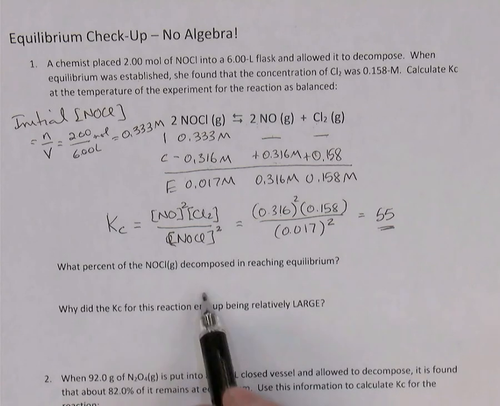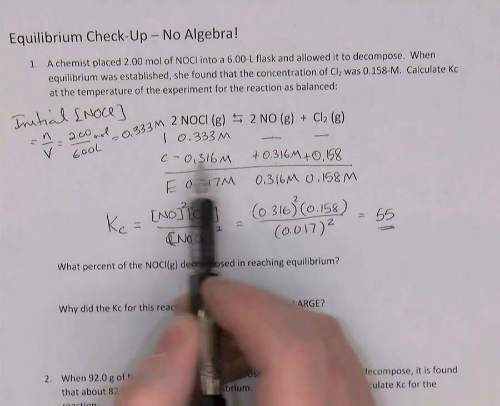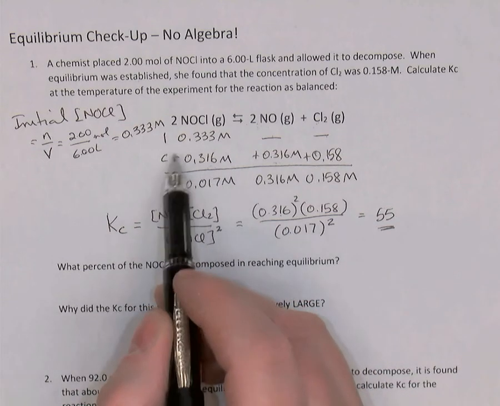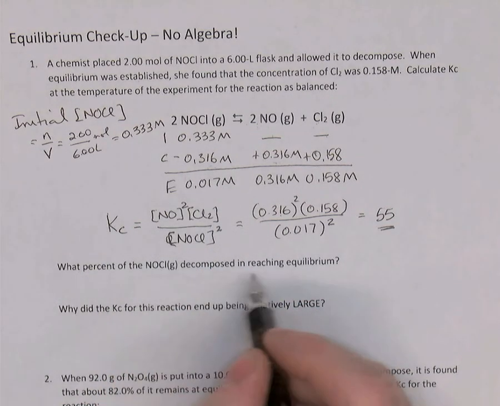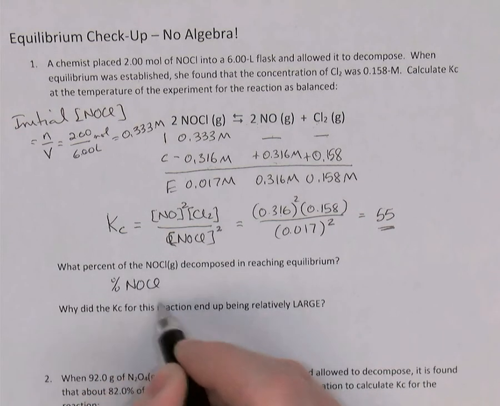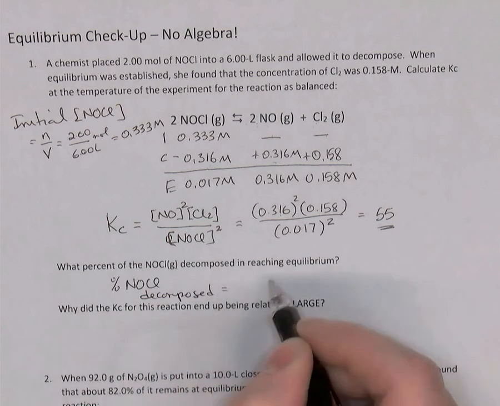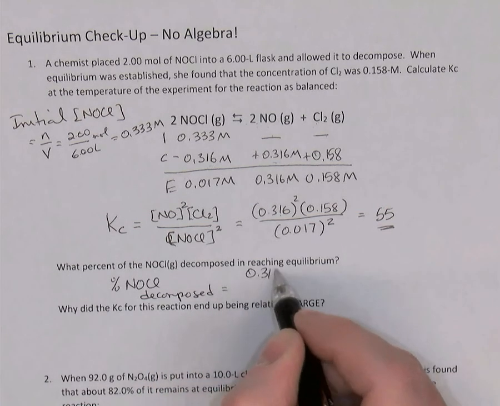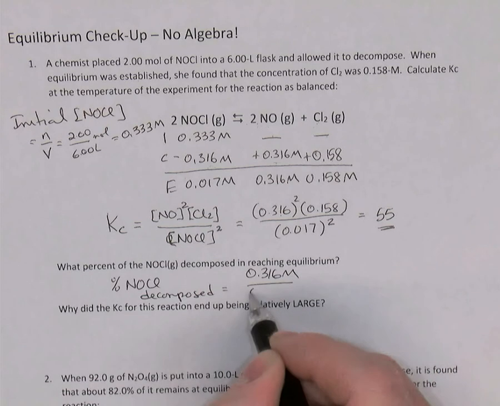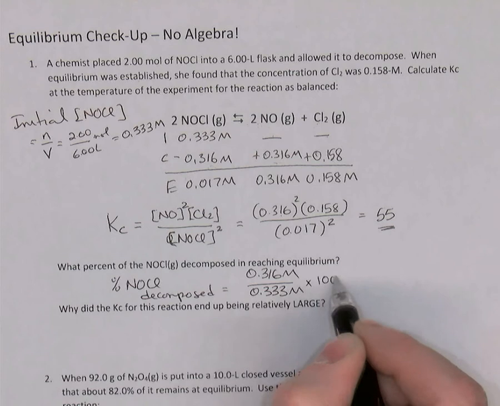By the same reasoning, we started with 0.333 molarity NaCl, and 0.316 molarity is what decomposed, it's what left. So to figure out the percent of NaCl that decomposed, we'll take the 0.316 molarity, and we'll divide by the starting molarity, 0.333, and we'll times by 100.